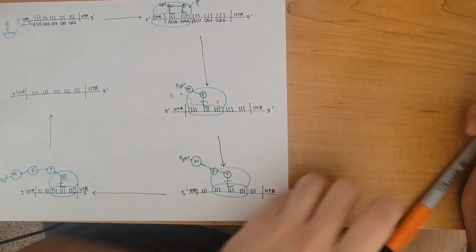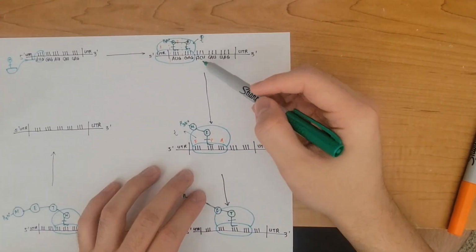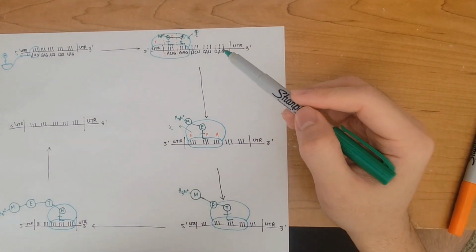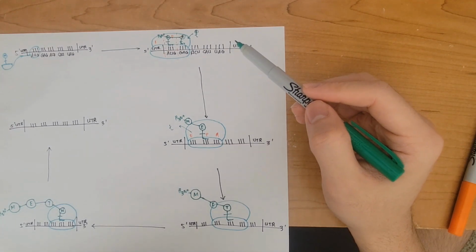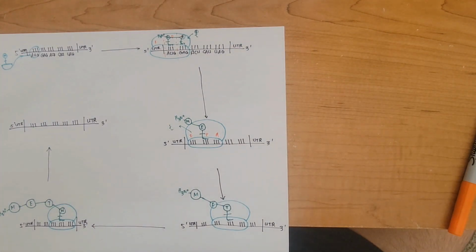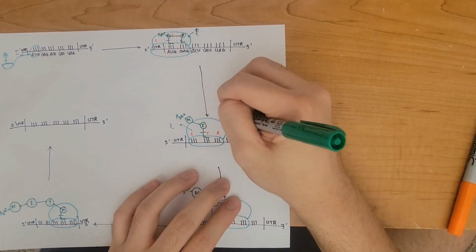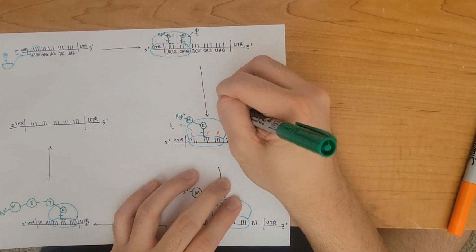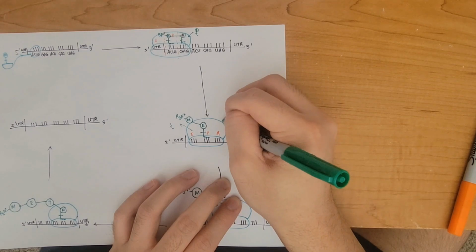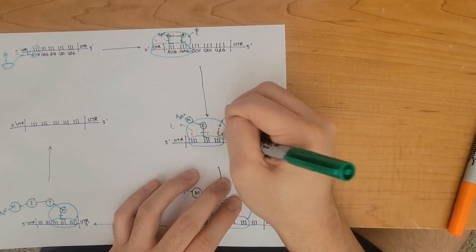So what's next? On the A site, we have the ACU, which I believe is threonine. If I'm wrong, just correct me with your codon chart. So threonine is going to come in and go to the A site.